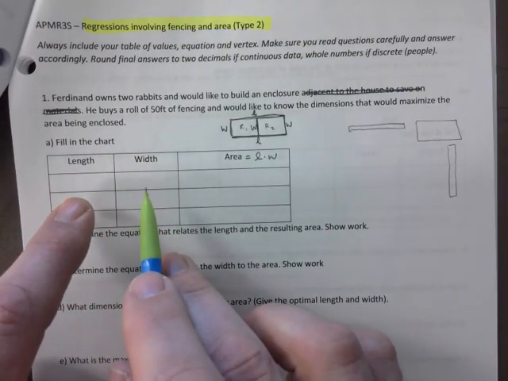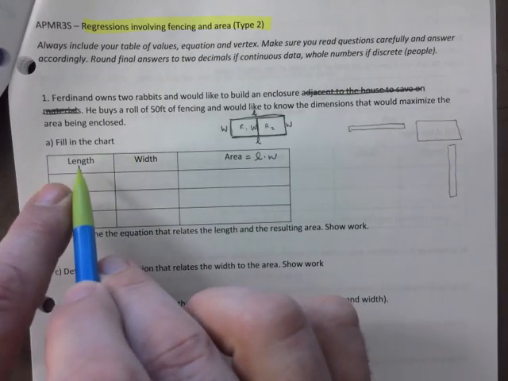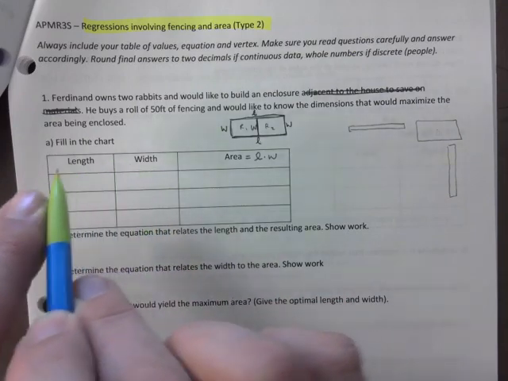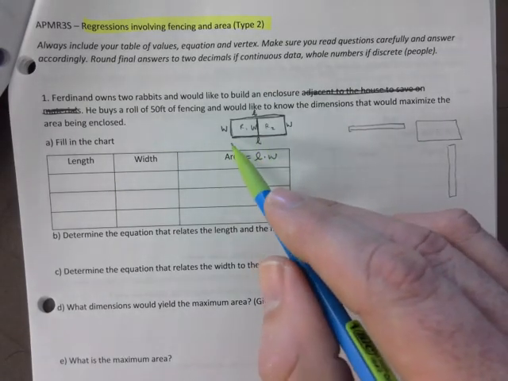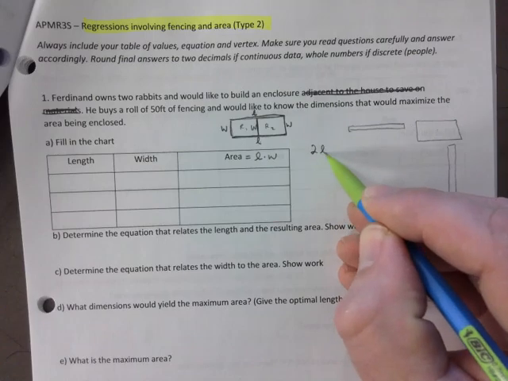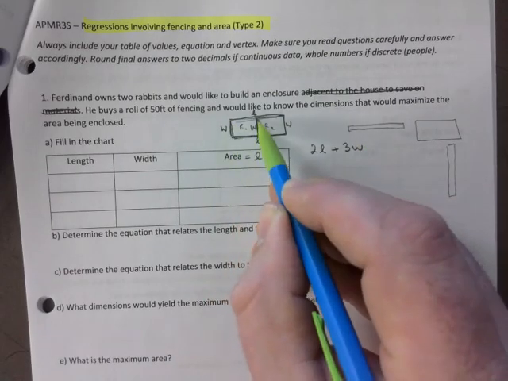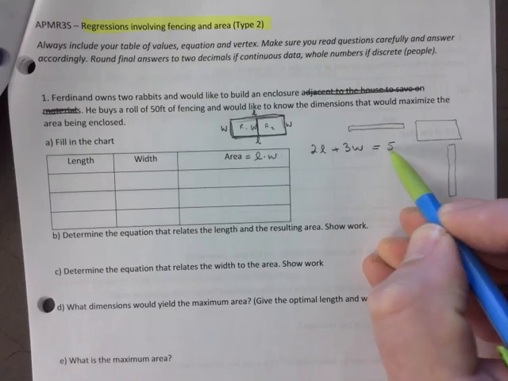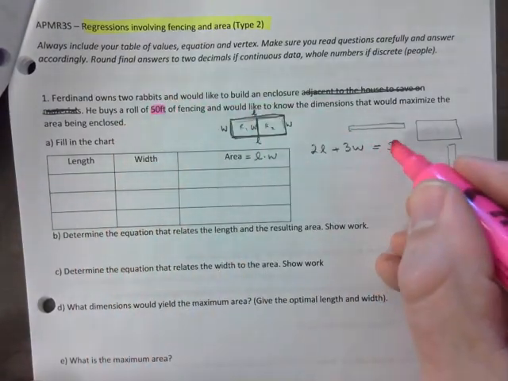But we can't have 2 different variables. So listen carefully. We're going to write one of them in terms of the other. What does that mean? We use the perimeter. So we're going to say that 2 lengths, these 2 lengths, plus 3 widths, 3 of these, has to be spread out and amount to 50. Okay. That is your first step. You use this perimeter here, we use the 50 and you equate that.